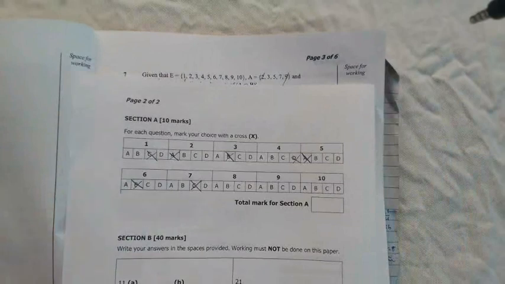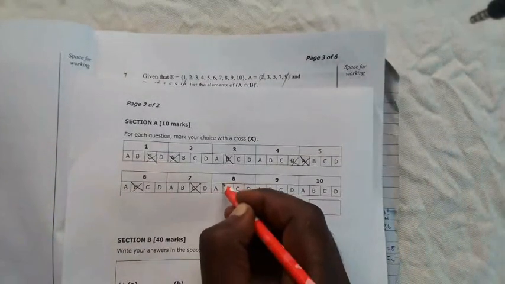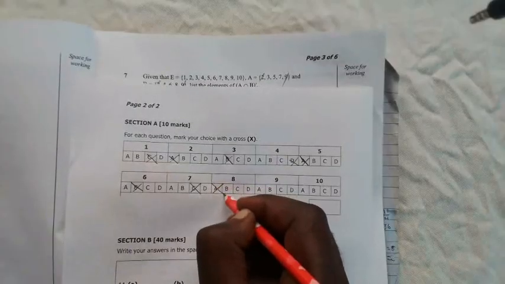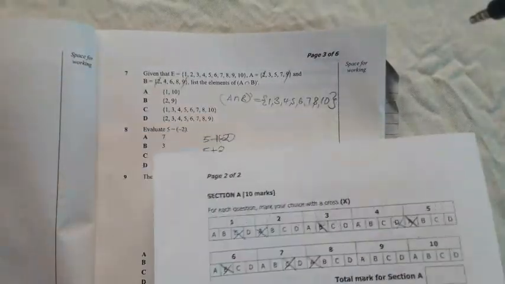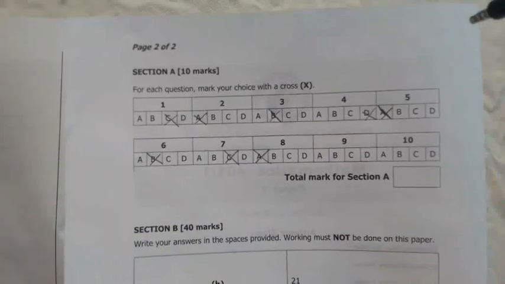So what I'm going to do is I'm going to bring this paper and go on question number 8 and mark the answer A as my choice of the answer. Okay, so I've chosen A as the correct answer in this question.